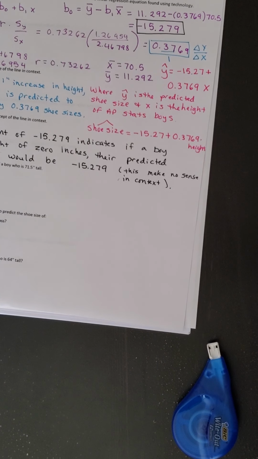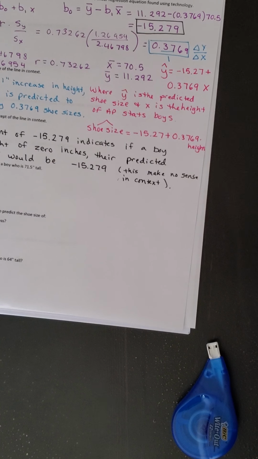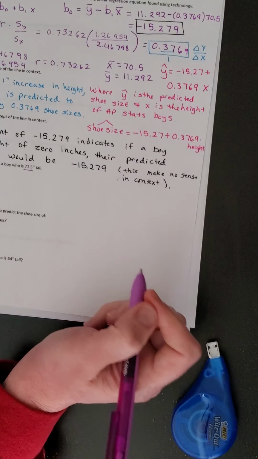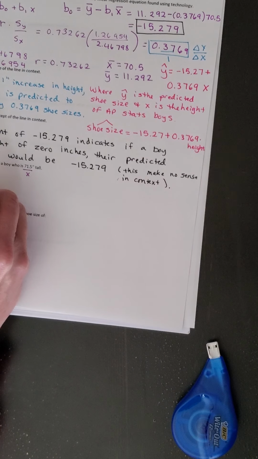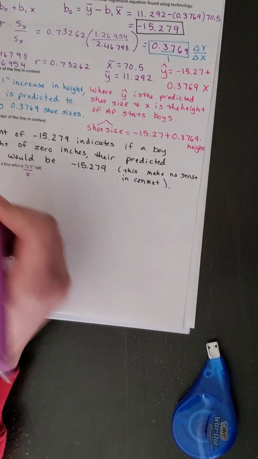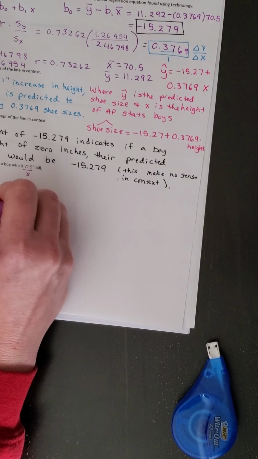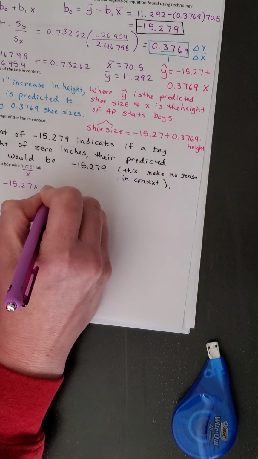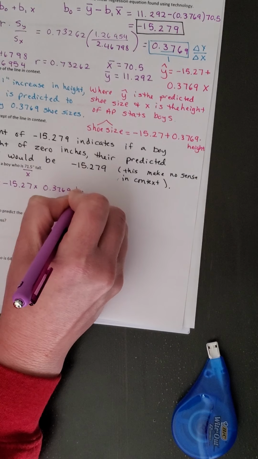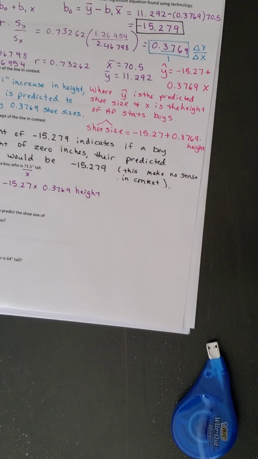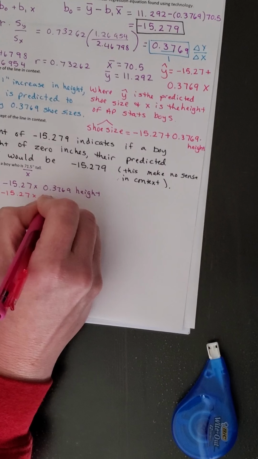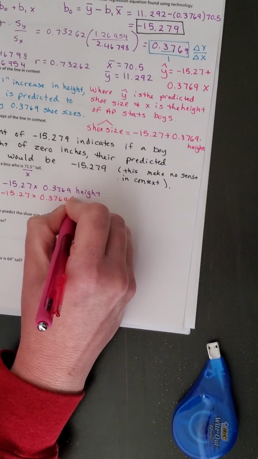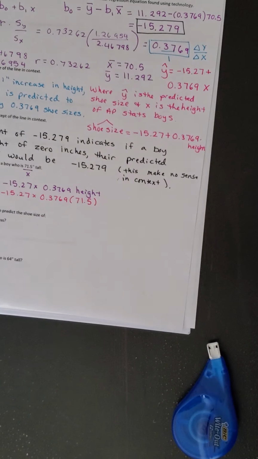Next it says predict the shoe size of a boy who is 71.5 inches tall. So this is our X value. So we're going to substitute it into shoe size. Right, predicted shoe size equals negative 15.27 times 0.3769 times the height. So I'm going to substitute in the height of 71.5 inches. So the predicted shoe size is negative 15.27 times 0.3769, and then 71.5 is our inches. And use your handy dandy calculator.